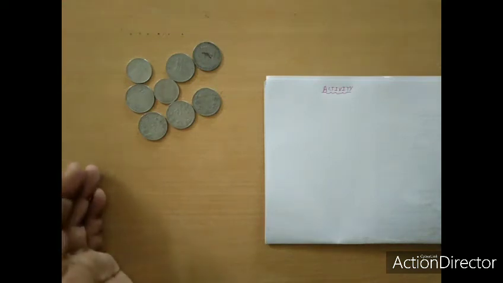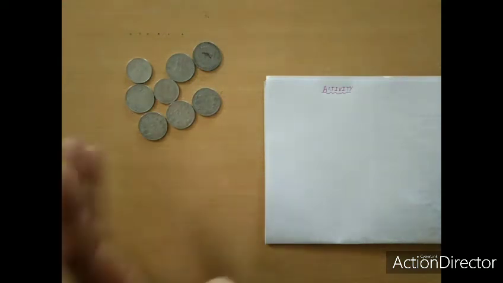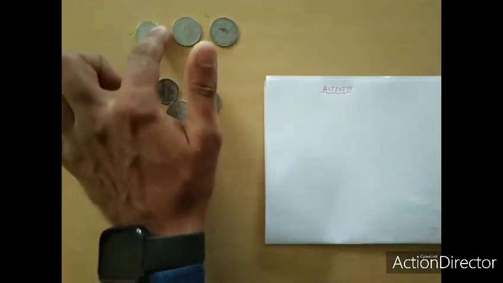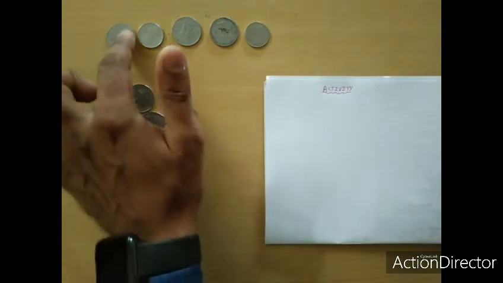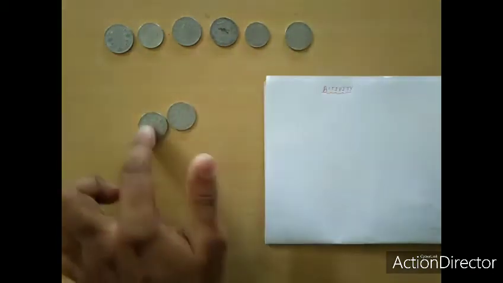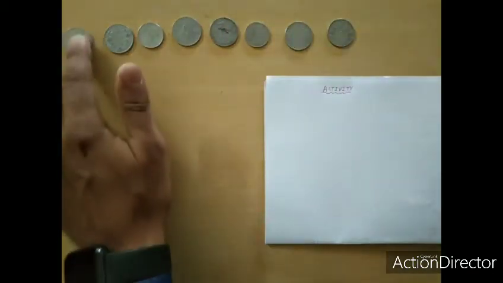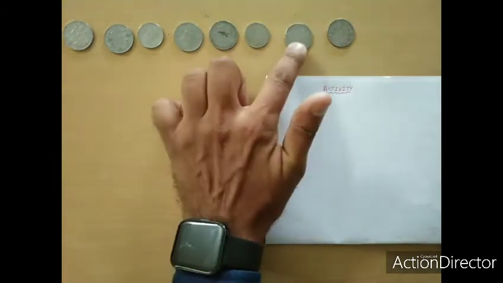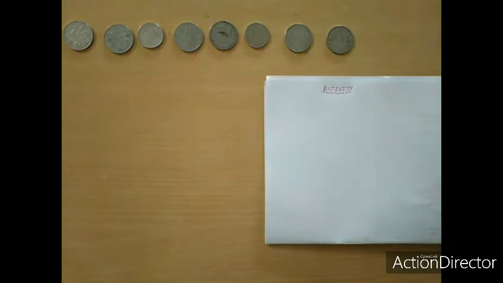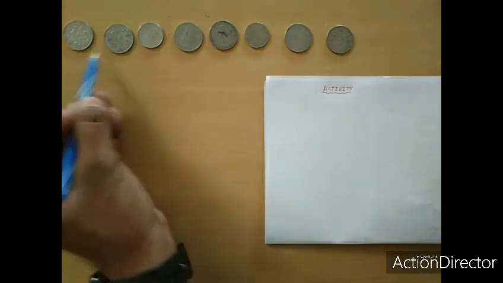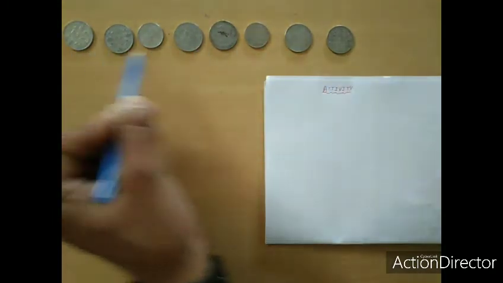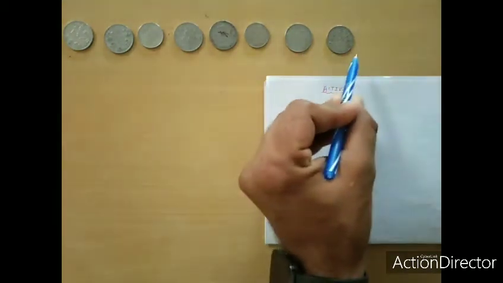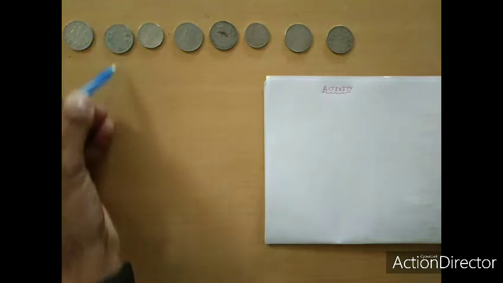Sometimes one row and 8 columns, and in another sequence also. So first we arrange all these coins like this. Right. So dear students, you all know that if we take this horizontal line, it means these coins are arranged in a row, and in this way these are columns.